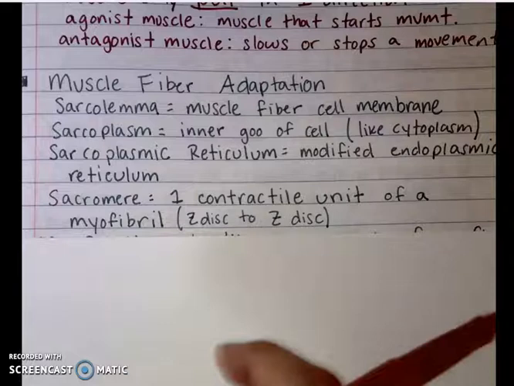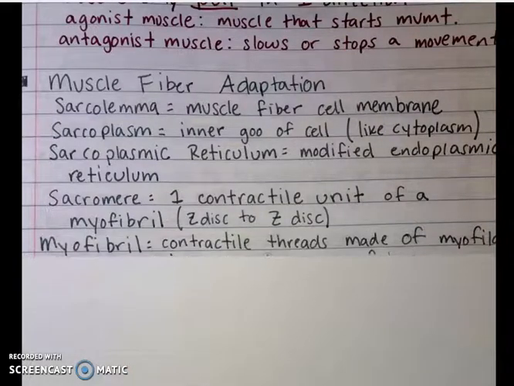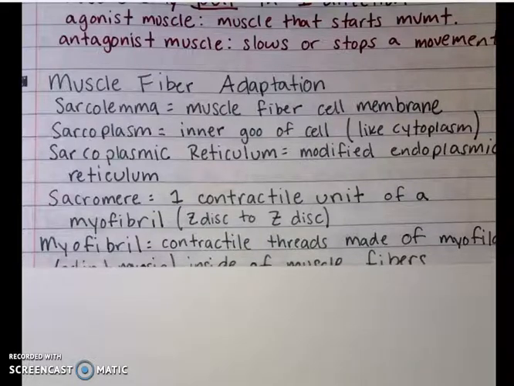But basically just little chunks. Those are known as sarcomeres. And then you also have something known as a myofibril. Myofibrils are the threads that make up muscle fibers, the proteins that make up one muscle cell.